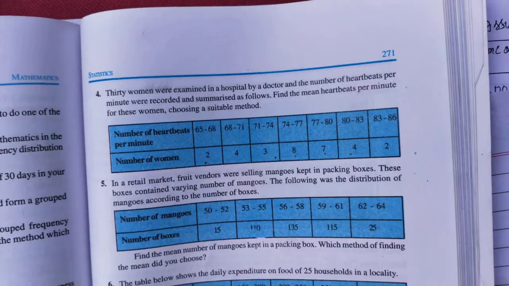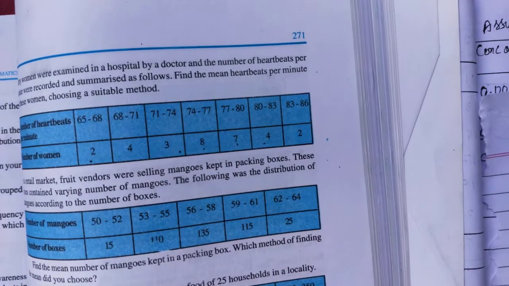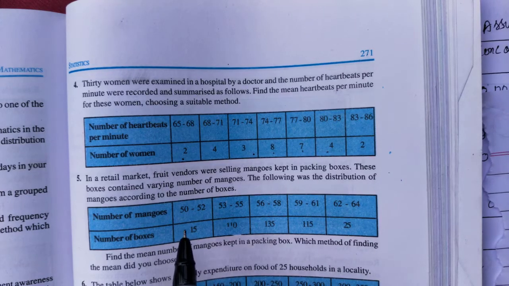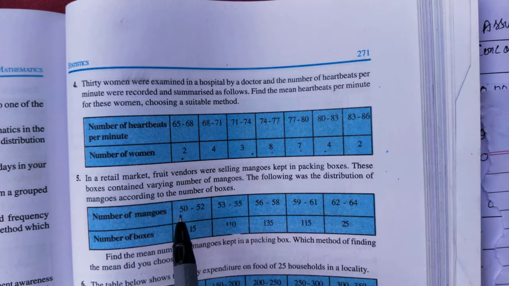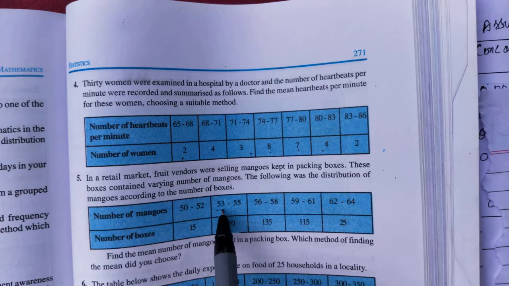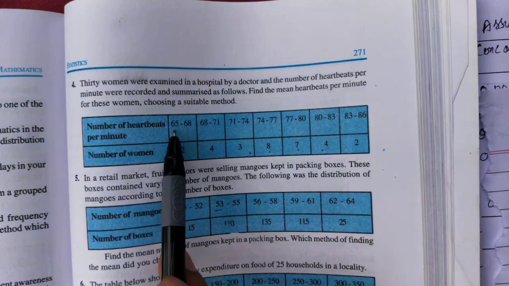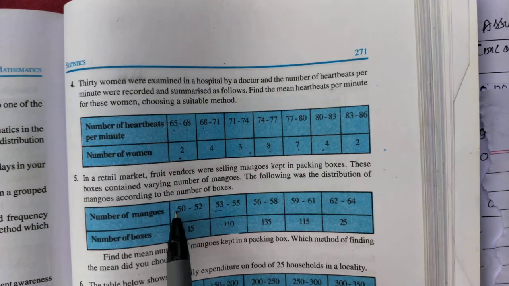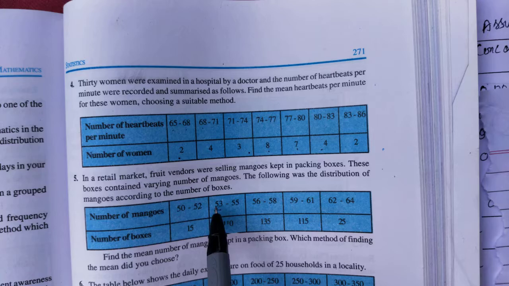Question number 5. We're going to find the mean only. If you see the class size, they have given 50 to 52 and then 53, so this is not continuous. In the other question, 65 to 68, 68 is continuous, then 71, 71. So here this is not continuous.